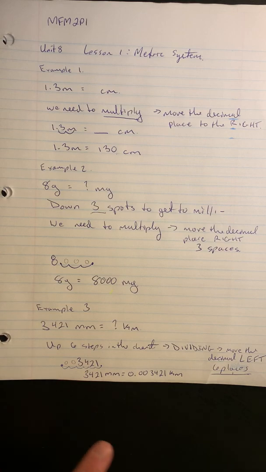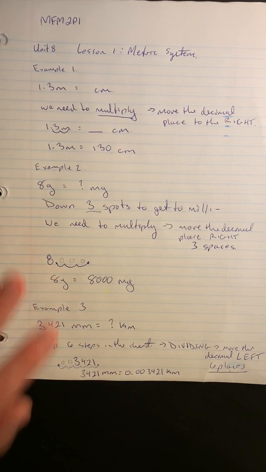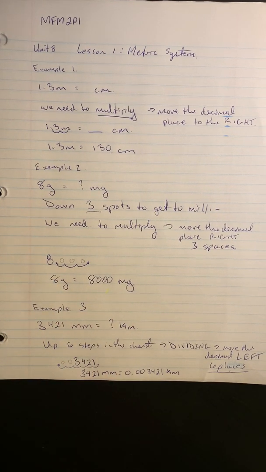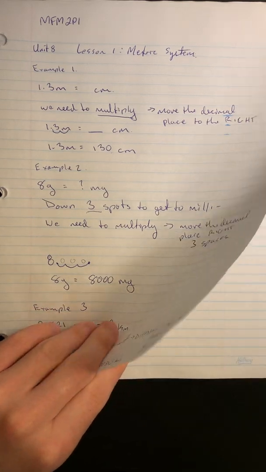So let's do one more example. You can pause this if you want to take a picture or copy it down. And then we're going to move on to the last example for this note. It's a very short note.